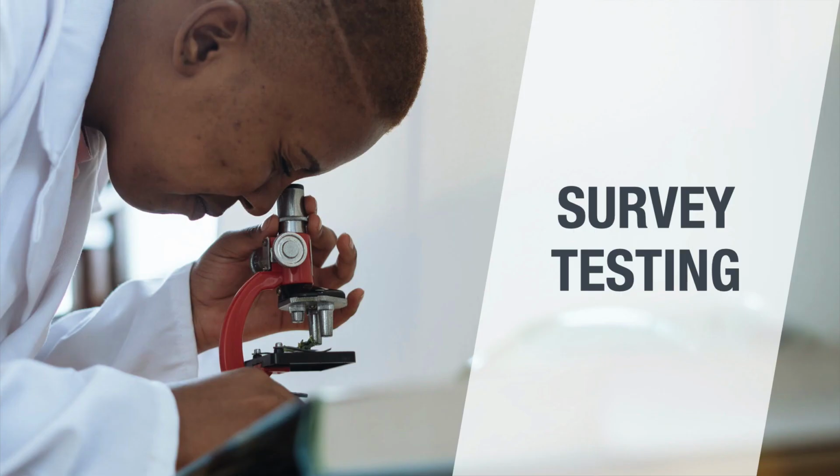Our last step is to conduct some survey testing. We want to make sure that our survey displays correctly, that the logic works, the survey flow works. We're looking for any spelling, grammatical errors. Basically just testing the survey to see that it performs as expected.